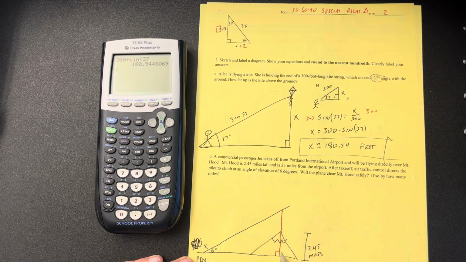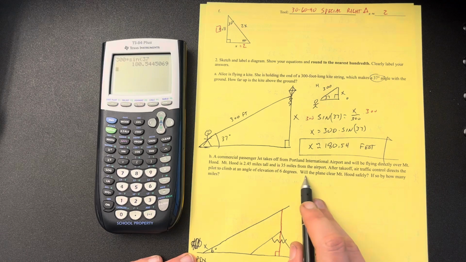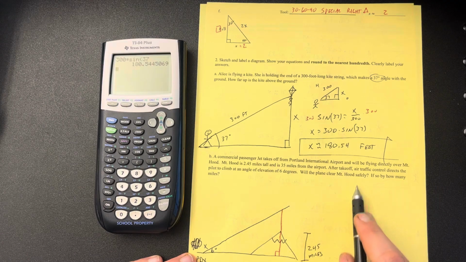So I'm going to draw my triangle like this. But if we find out that this short leg is less than 2.45 miles, then we ran into Mount Hood. That doesn't mean that we did the problem wrong. That just means that we answered the question. Will the plane clear Mount Hood safely? Well, potentially no. So that's what we're trying to figure out here.